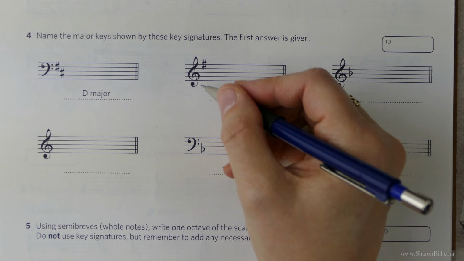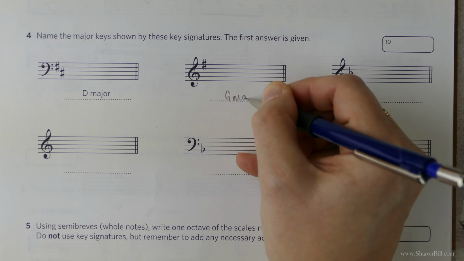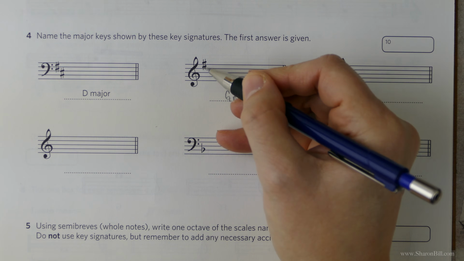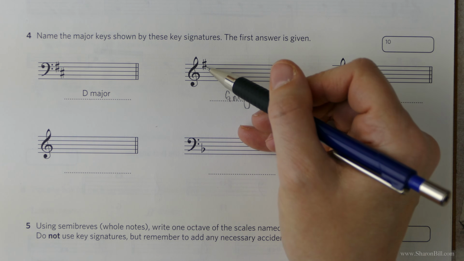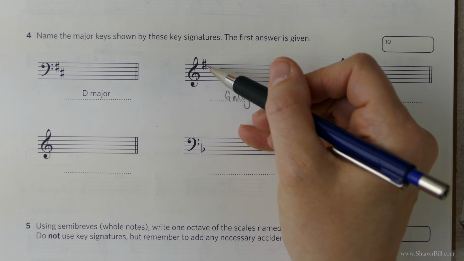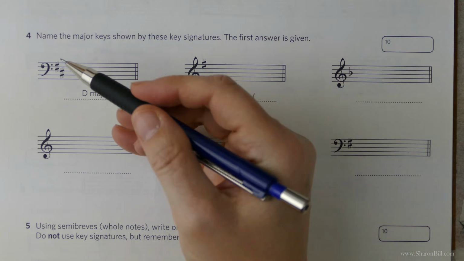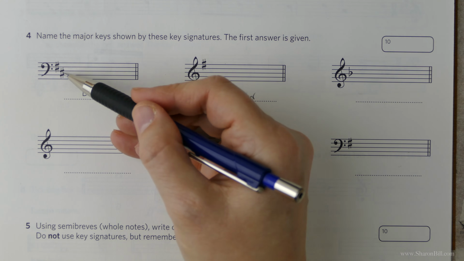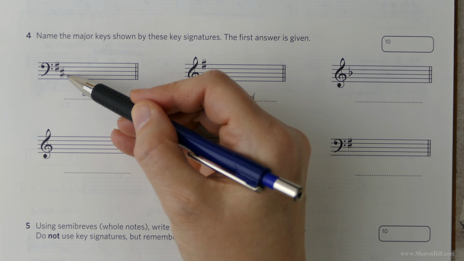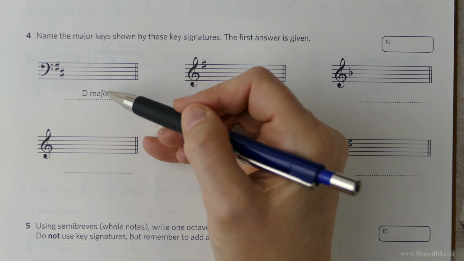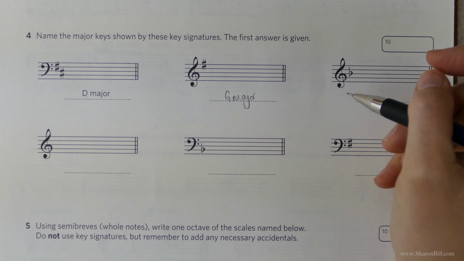G major has a key signature of 1 sharp, which is F sharp. Interestingly, the last sharp of your key signature is always the 7th degree of your scale. So if the last sharp is F sharp, 7 to 8, F sharp to G gives you your key note. So here your last sharp is C sharp, F sharp to C sharp. C sharp is the 7th, taking you to the 8th, D, there's your key note. So that's another little way. That's only with sharps though.